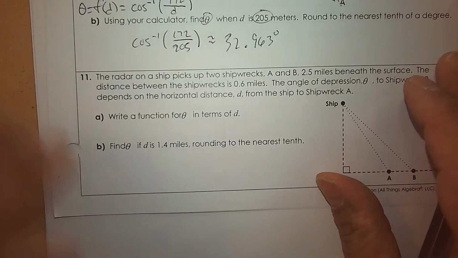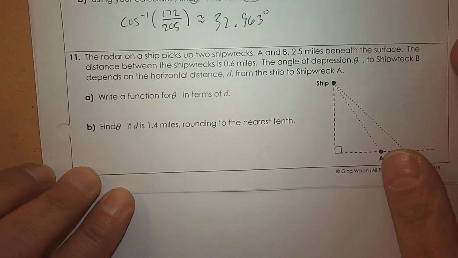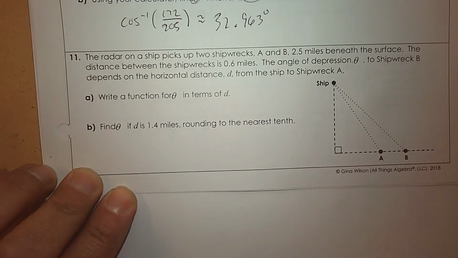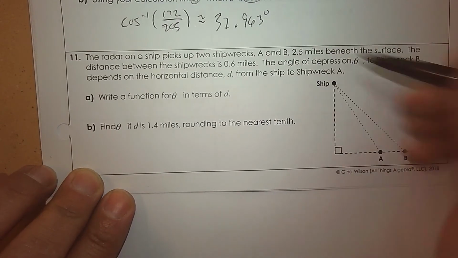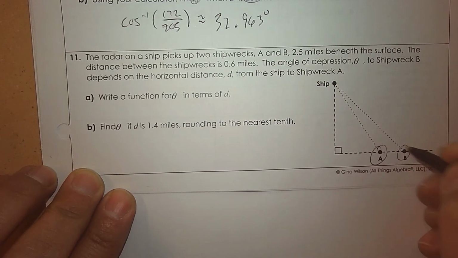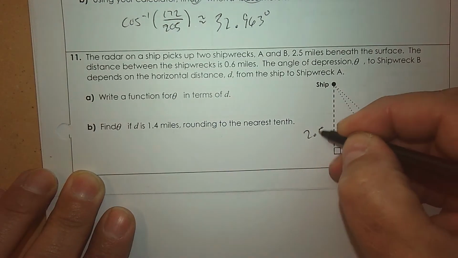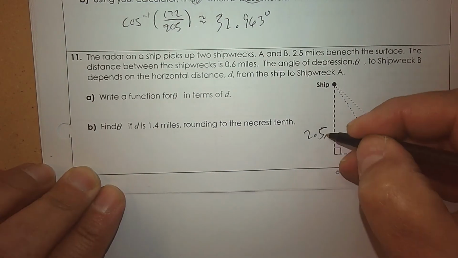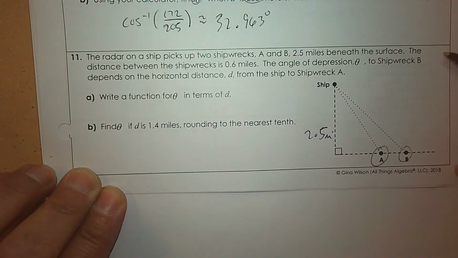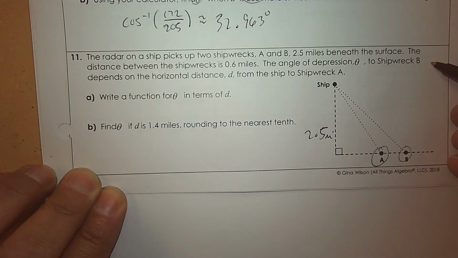Number 11. The radar on a ship picks up two shipwrecks, A and B. Here are my shipwrecks. 2.5 miles beneath the surface. Might as well fill in the triangle as I go on. The distance between the shipwrecks is 0.6.